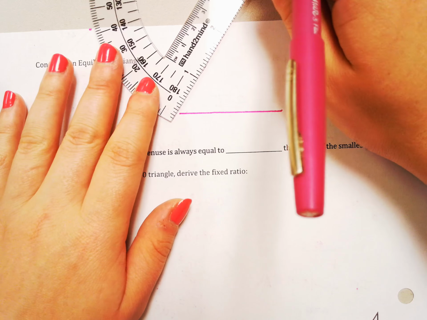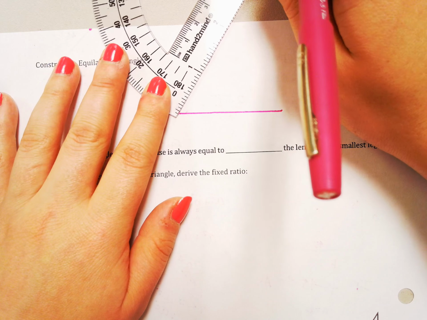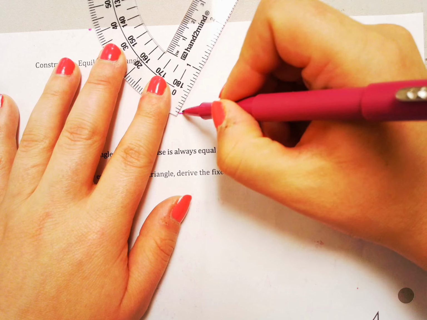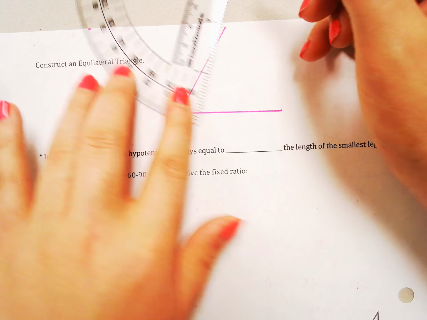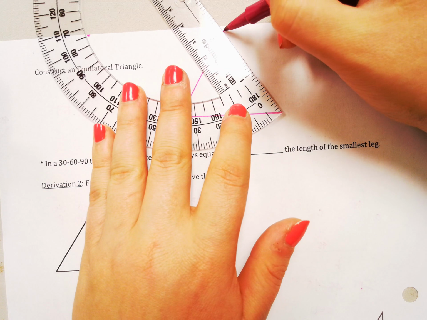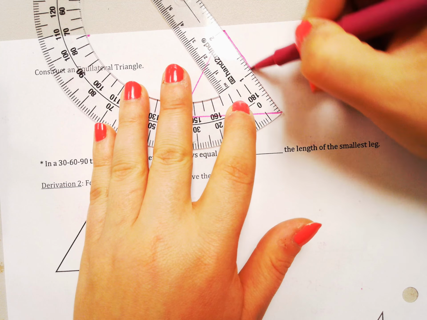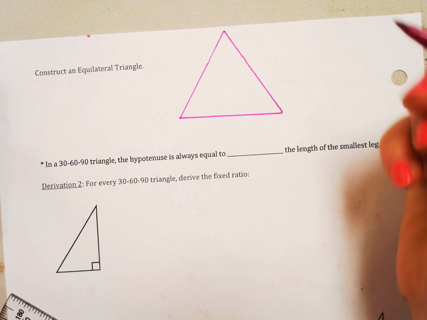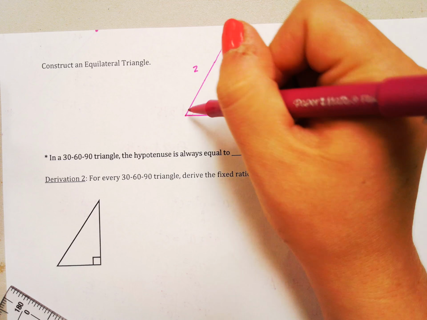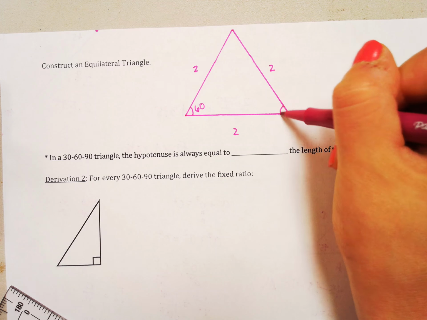I know in my equilateral triangles, actually this might work out nicely. I should have approximately a 60-degree angle here in the corner. It's my first shot of it, and it looks pretty good. Nice. So there's my equilateral triangle. All my sides here are 2, 2, and 2. And all of my angles here are 60, 60, and 60.